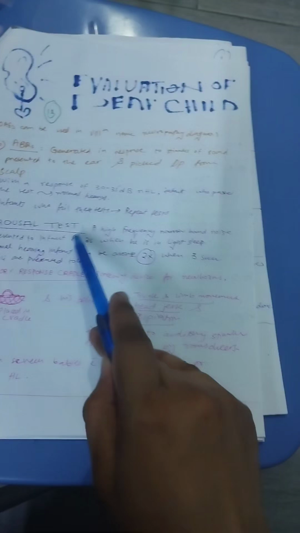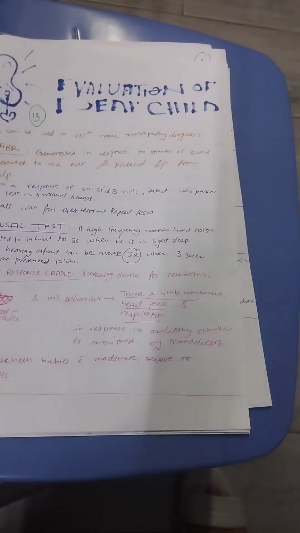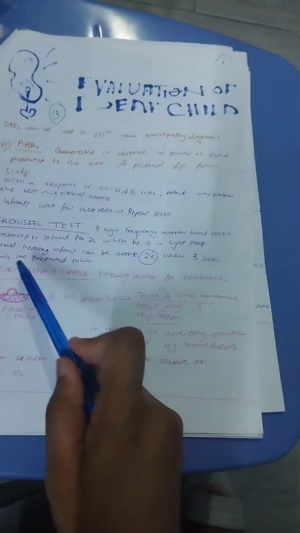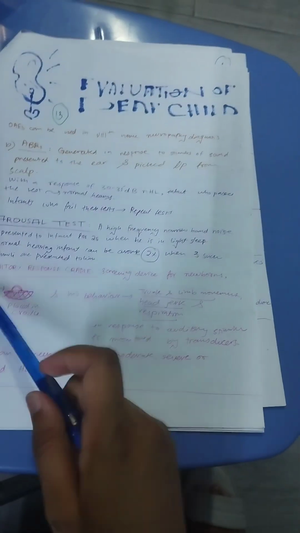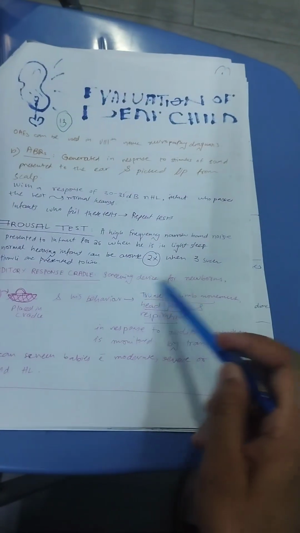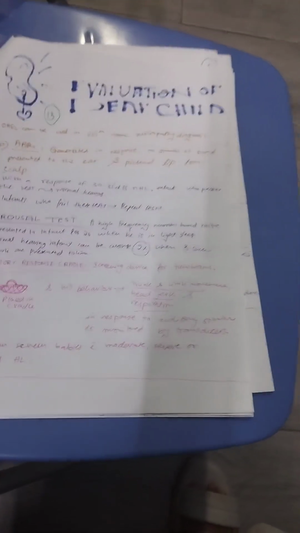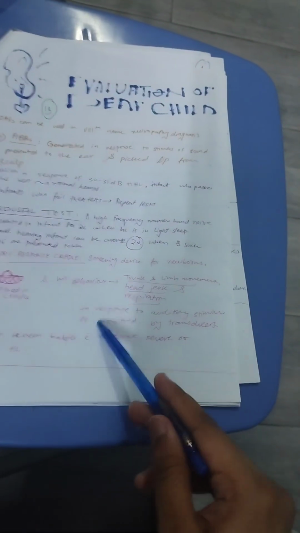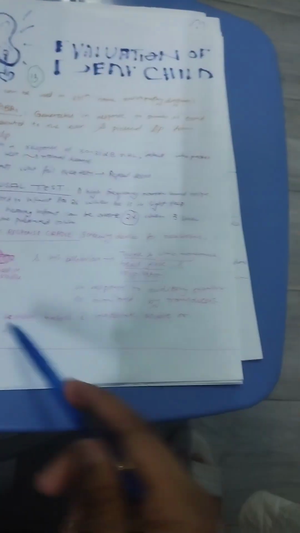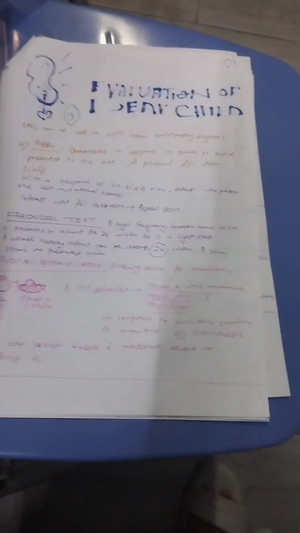Now for the arousal test. So a high-frequency narrowband noise is presented to the infant for 2 seconds when he is in light sleep. A normal hearing infant can be aroused 2 times when 3 such stimuli are presented to him. Now for the auditory response cradle. So this is a screening device for newborns. A baby is placed in a cradle, and his behavior, which is trunk and limb movements, head jerk, and respiration, in response to auditory stimulus, is monitored by transducers. It can screen babies with moderate or profound hearing loss.